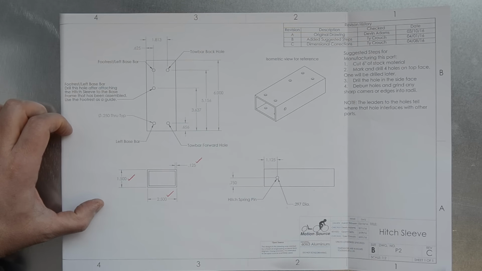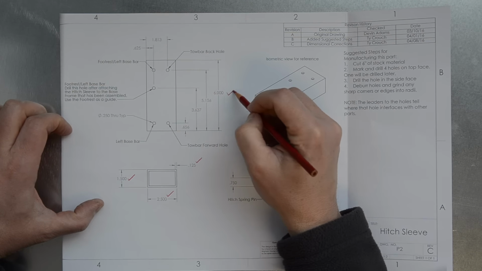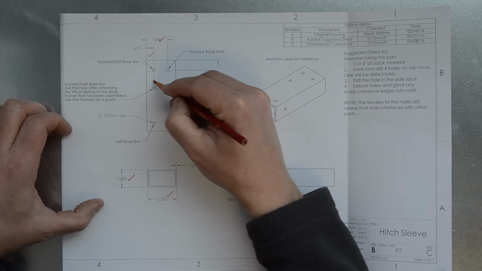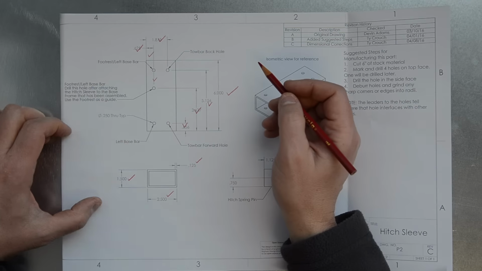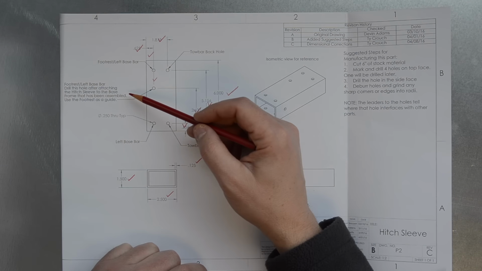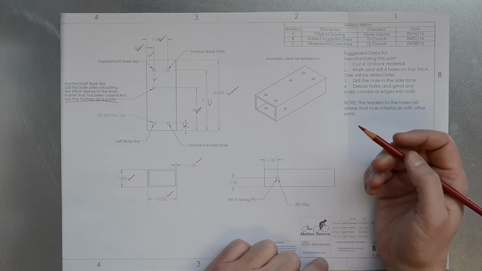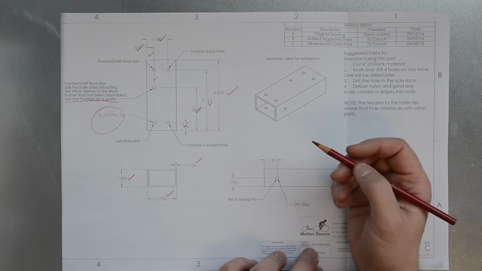And I use this philosophy all the time when I worked in industry, checking drawings. I assumed at that moment that there was an error, and it was my job to find it. And after I went through my best effort to find it and I could not find an error, then I felt comfortable signing the document, approving the document.